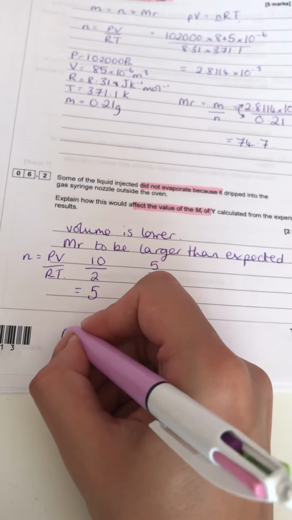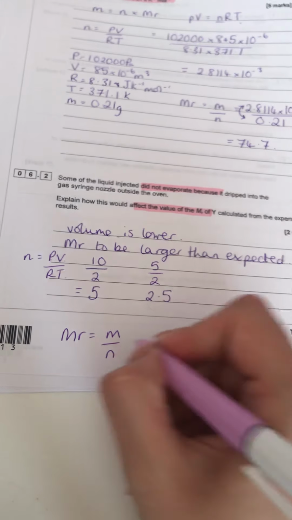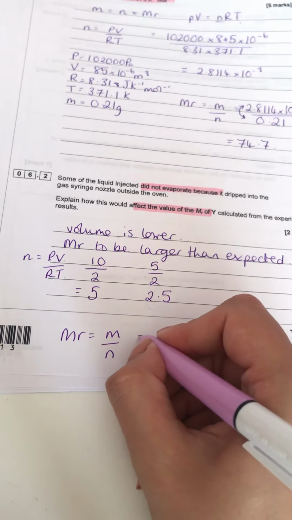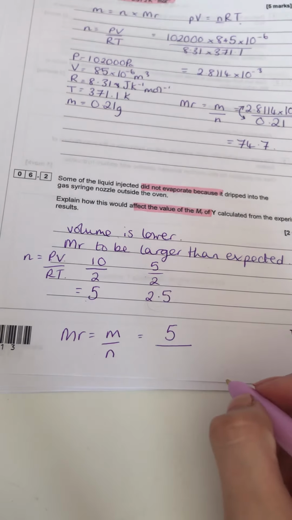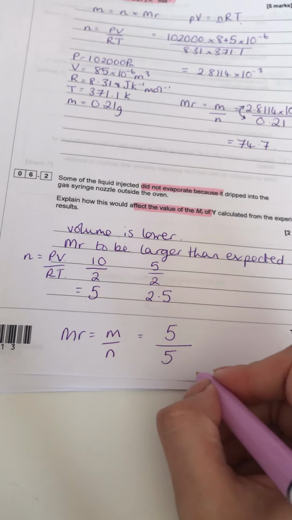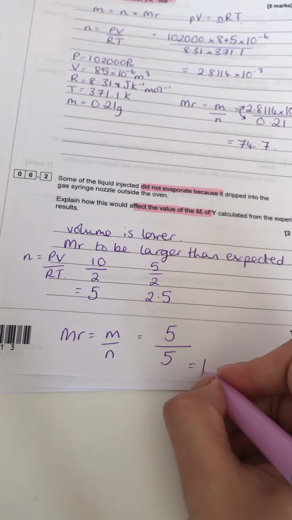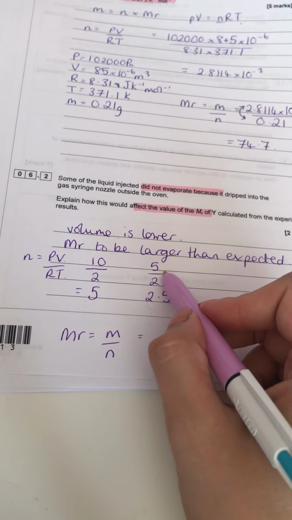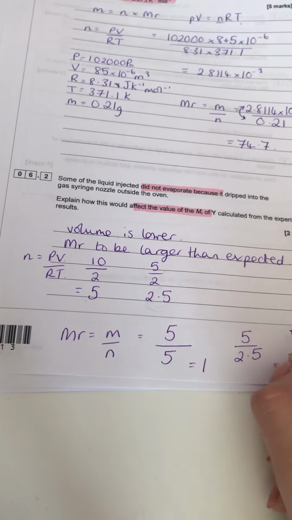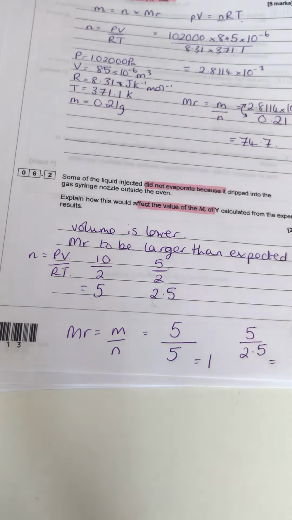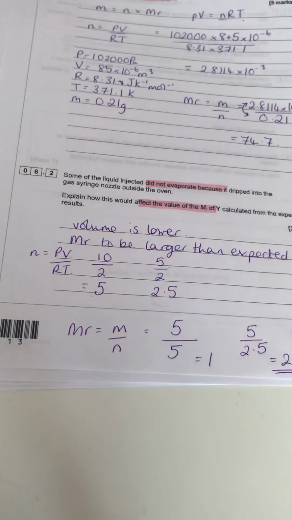Now my next equation is MR equals M divided by n. So if I again make M constant, I'm going to make M have a value of 5, and I'm going to do my larger volume, which gave me an n of 5. So here the number of moles would be 1. But at my lower volume, the n was smaller, so it's going to be 5 divided by 2.5, and it would give me an MR of 10, wouldn't it? No, it would be 2, sorry, simple maths. Use a calculator. So it would give me a 2. So the MR would be larger. Thank you.